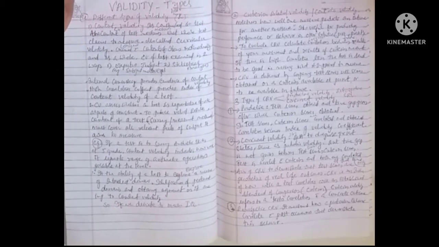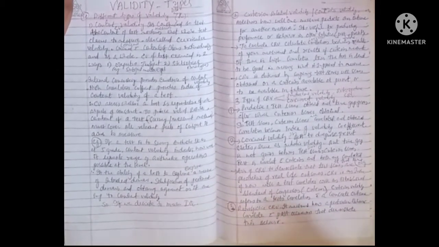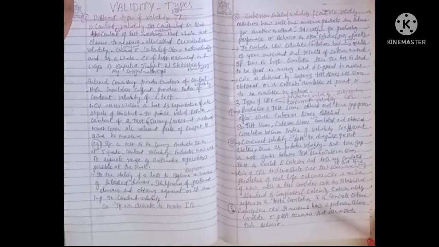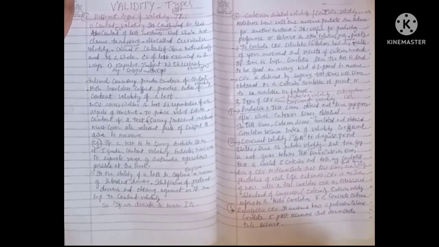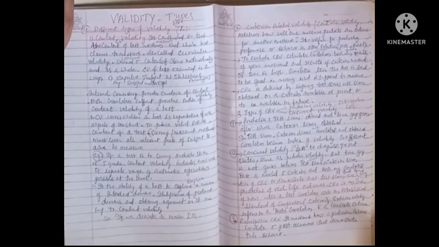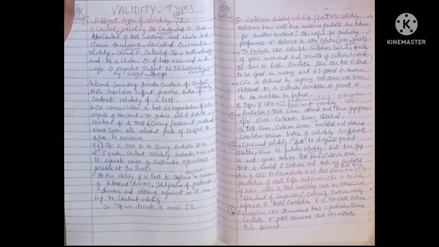So if the ability of a test is to explore a measure of the intended domain, like we can say intelligence, the identification of the pertinent domain, meaning intelligence only, and that is 5th grade only, and obtaining agreement on it are important to content validity. So we need to only focus on which content we are doing, that is called content validity.